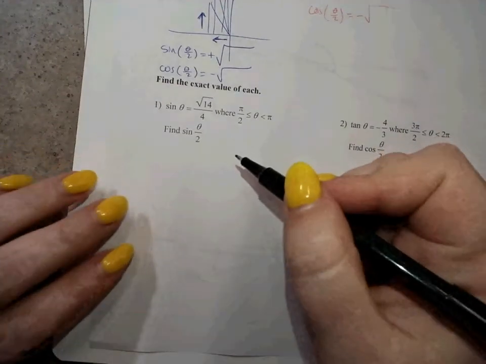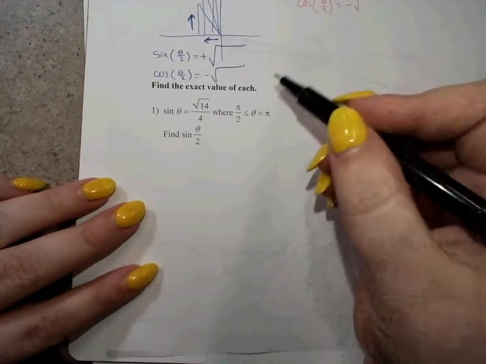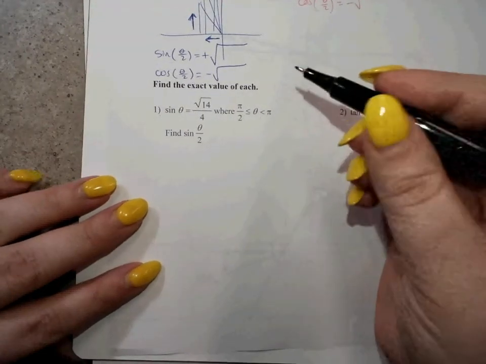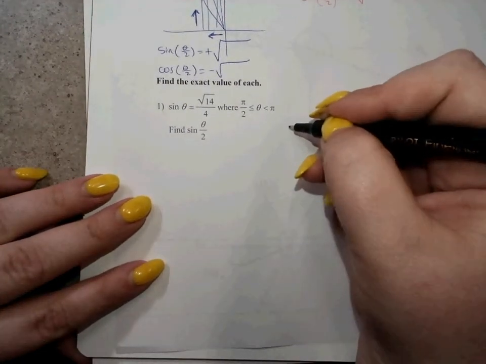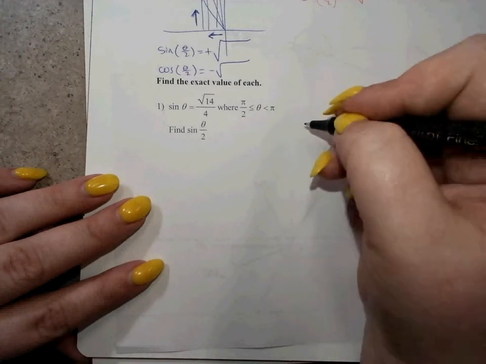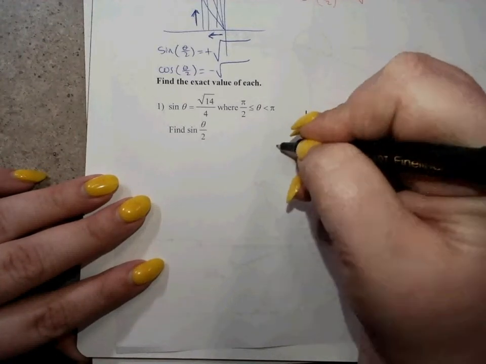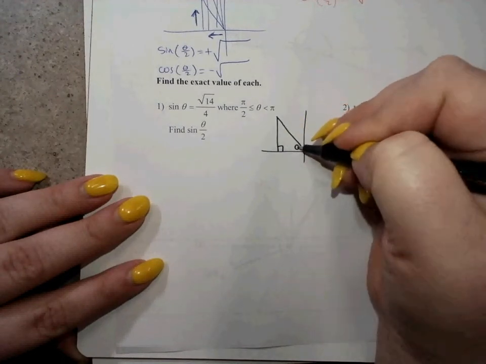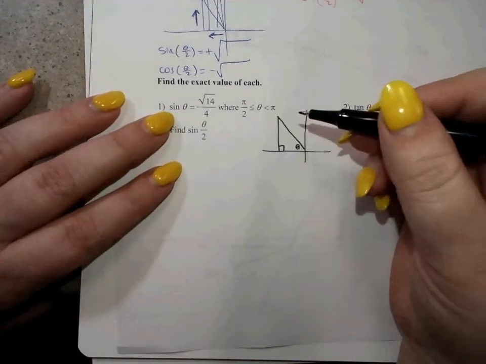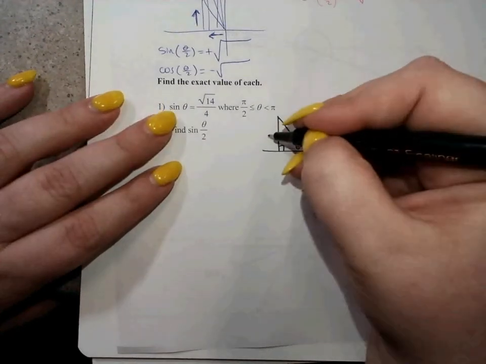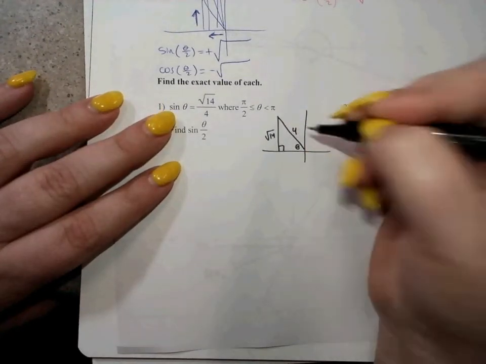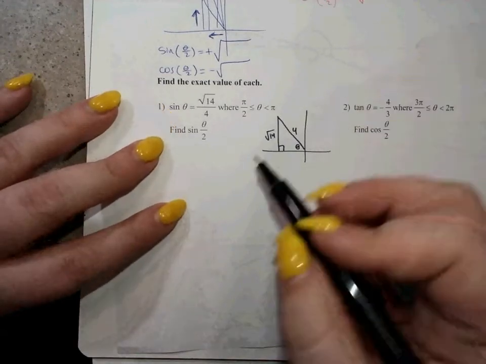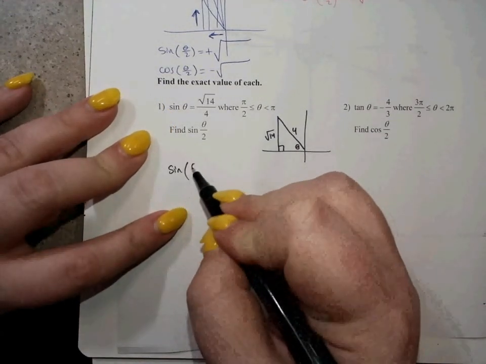So on this one, I said sine of theta equals square root of 14 over 4, where theta is between pi over 2 and pi. So pi over 2 is at the top of the unit circle, and pi is over here. So we are in the second quadrant. I'm going to draw a triangle in the second quadrant. I know sine is square root of 14 over 4, so I'm going to put square root of 14 over 4, opposite and hypotenuse. And the question was, what is sine of half that?